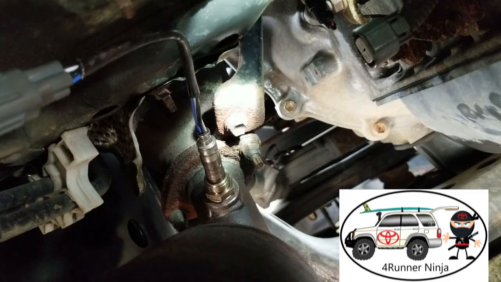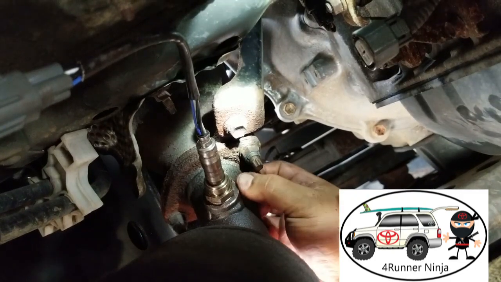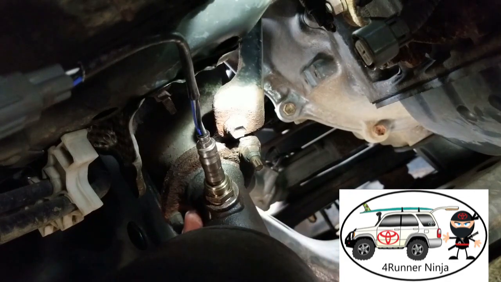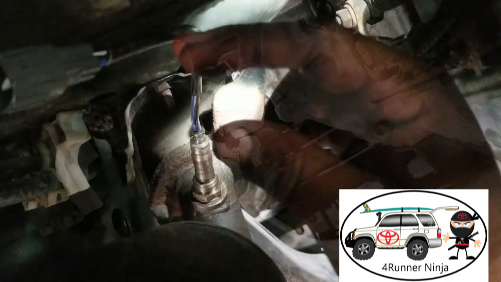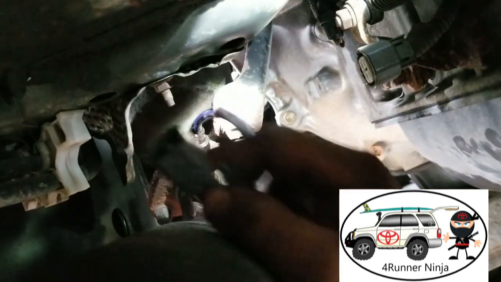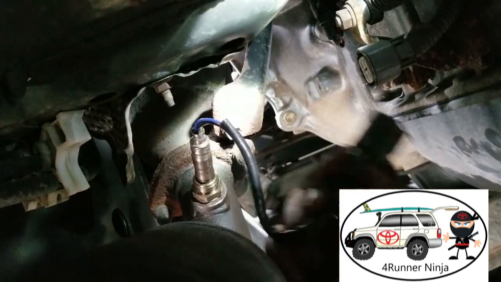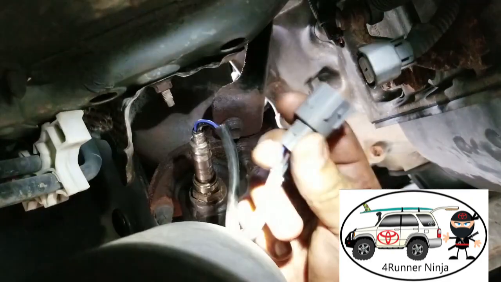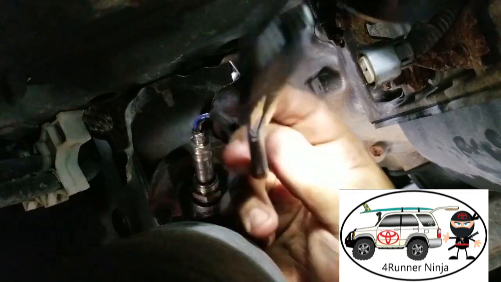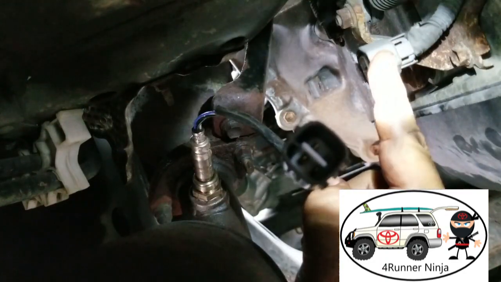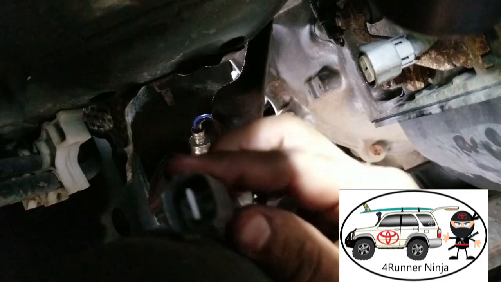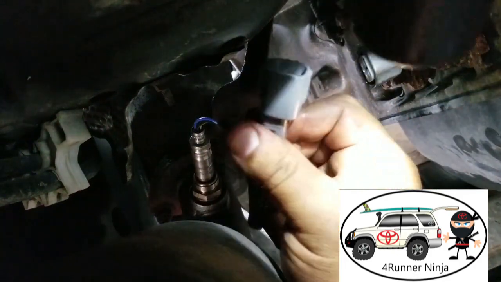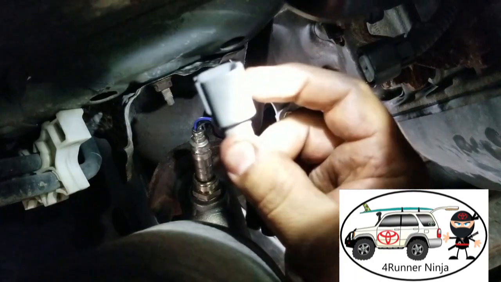Okay. So we got it tight enough. Now we're going to plug it in. If we remember, this guy right here has a detent on the other side of the connector, and this connector has a detent right here, and a slide and a guide on the other side.